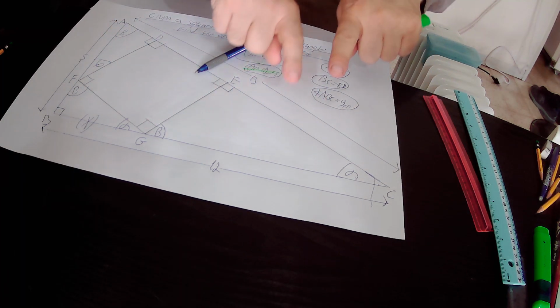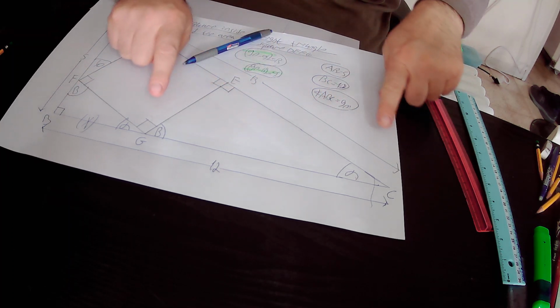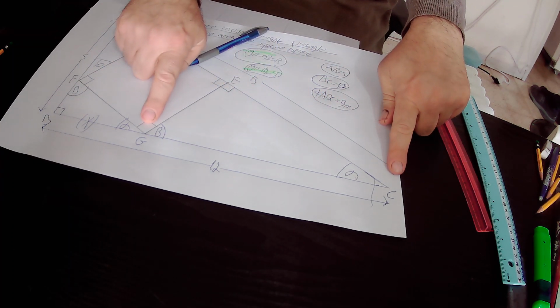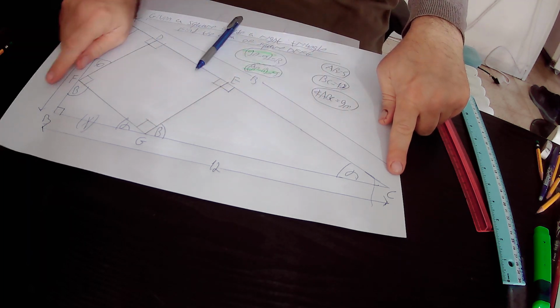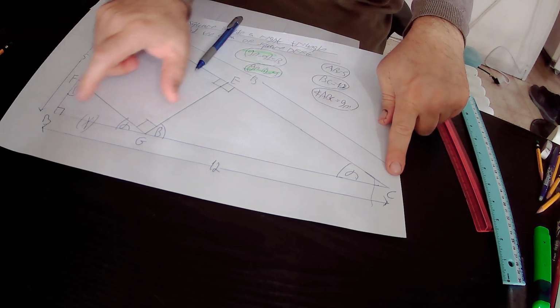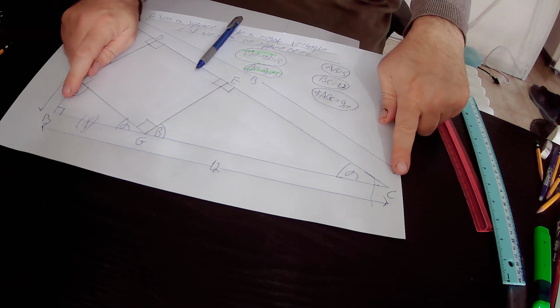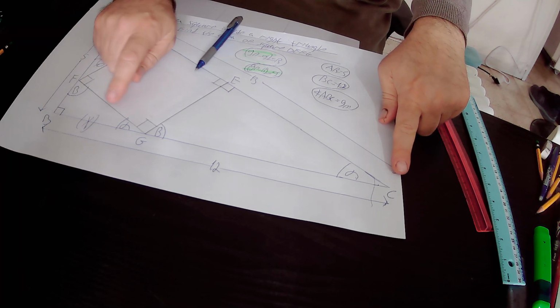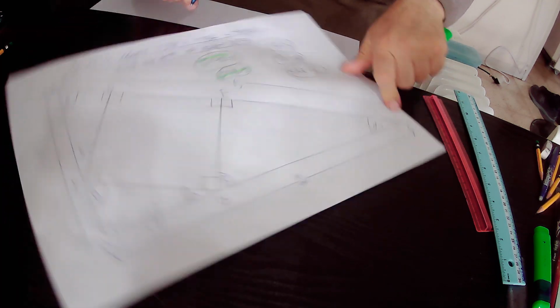From the drawing, it is very easy to see that BC equals 12. What is the length of GC? This is side GC. From the drawing, it is very easy to see that GC equals BC minus BG. So GC equals BC, that is 12, minus BG, that is x. So in total, we found out that GC equals 12 minus x.